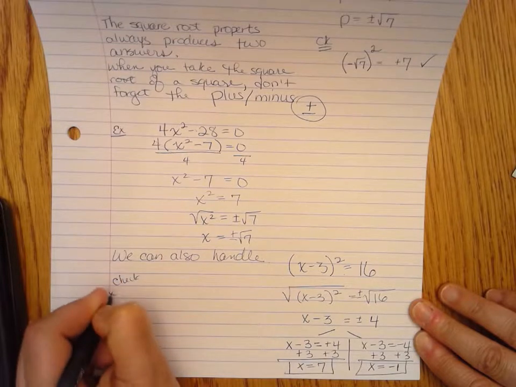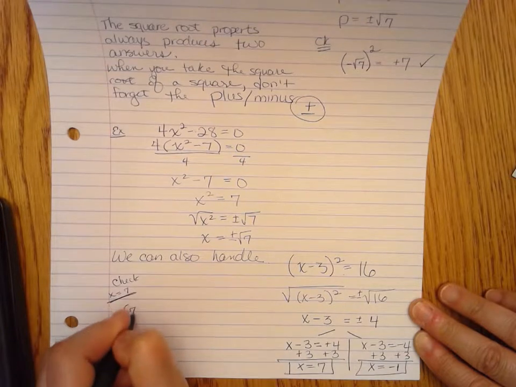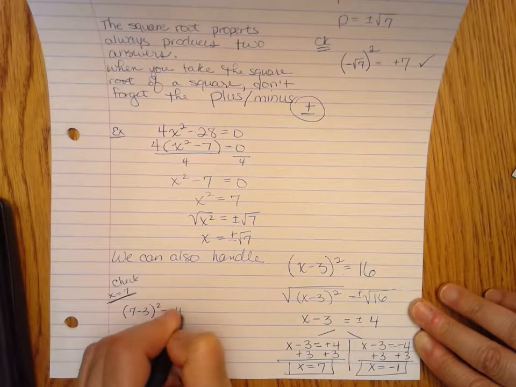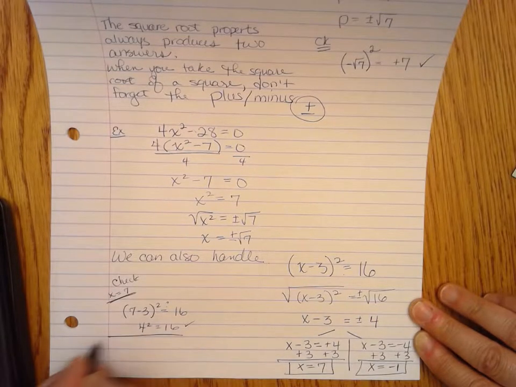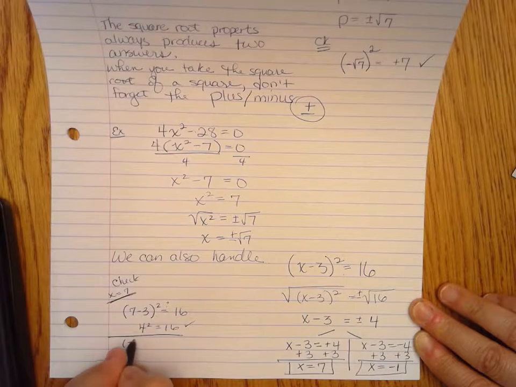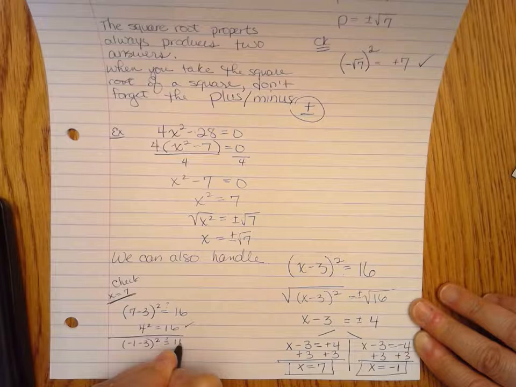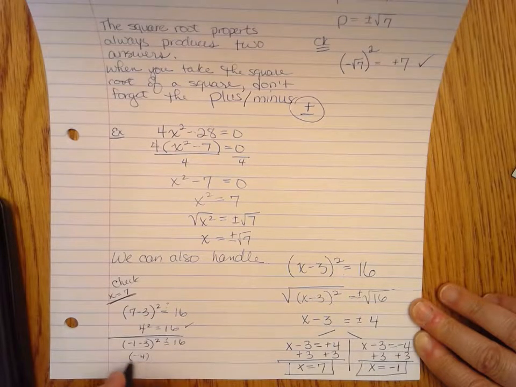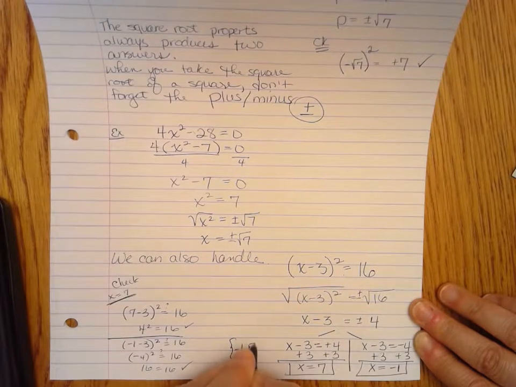I want to first check x equals 7. Okay, so I got 7 minus 3 squared. Does that equal 16? That's 4 squared equals 16. That one's good. The next one, negative 1 minus 3 squared. Does that equal 16? Negative 4 squared. Does that equal 16? Yes, 16 equals 16. That one's also good. So they're both good. The solution to this is negative 1 and 7.